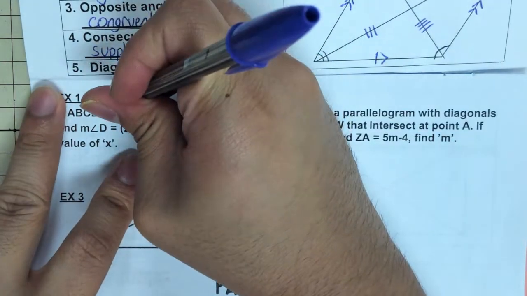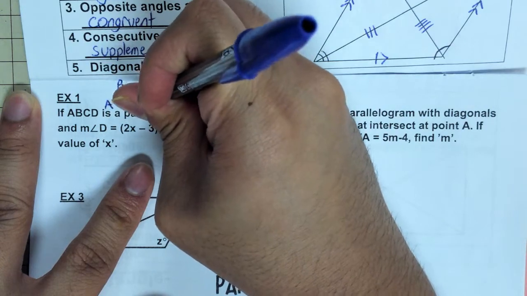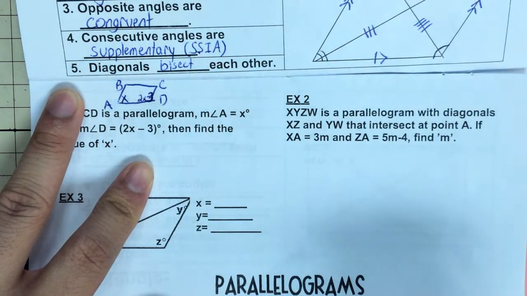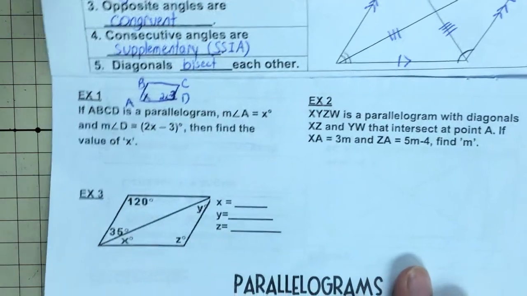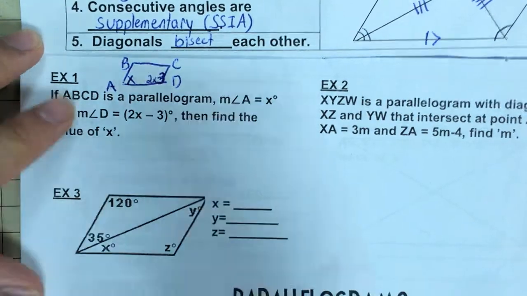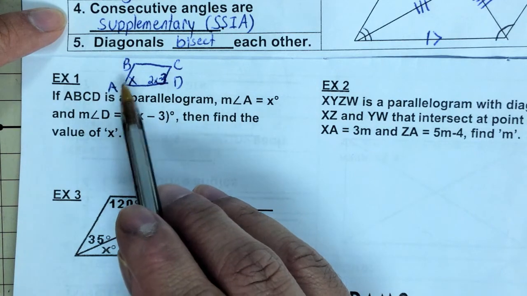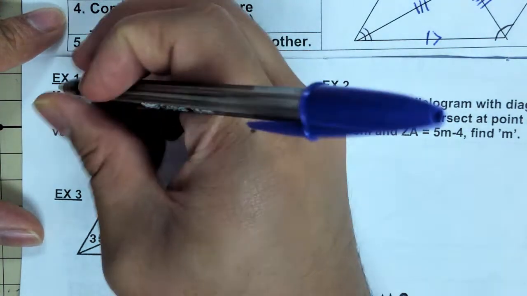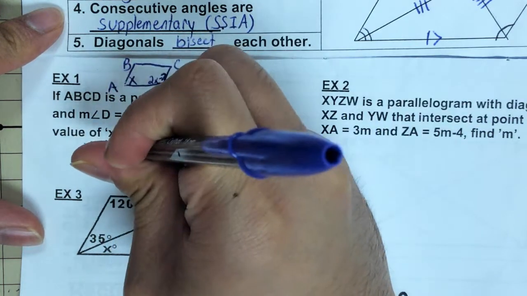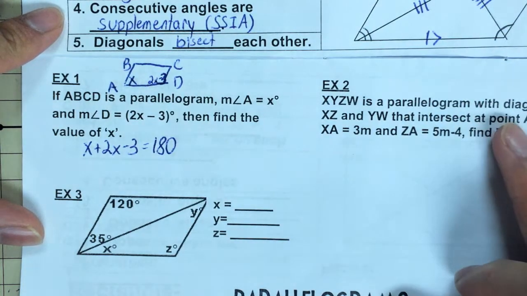Right, they tell us angle A is x, angle D is 2x minus 3. So this is property number 4. Consecutive angles, this corner and this corner, are supplementary. So we have x plus 2x minus 3 equals 180. And I'll stop right here.